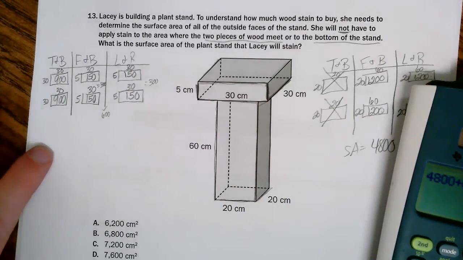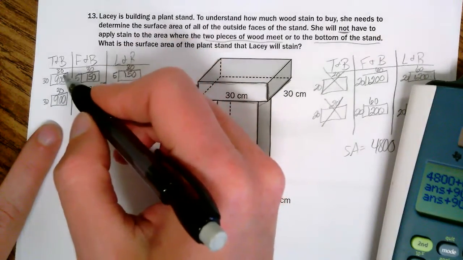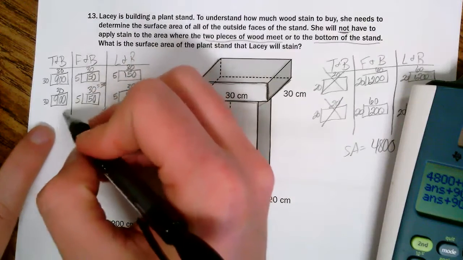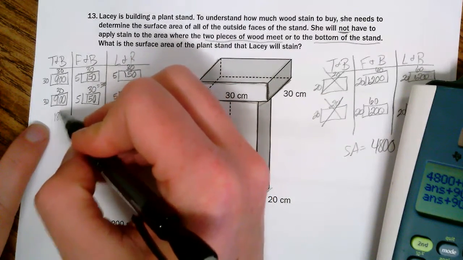Okay, and then I have to add in my top and bottom, so two 900s a piece. So that would be 1800.